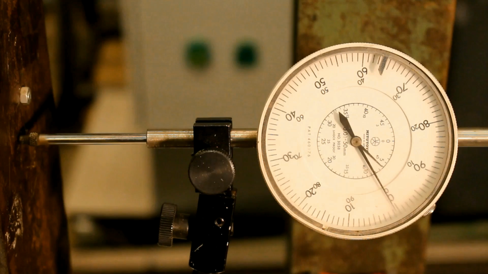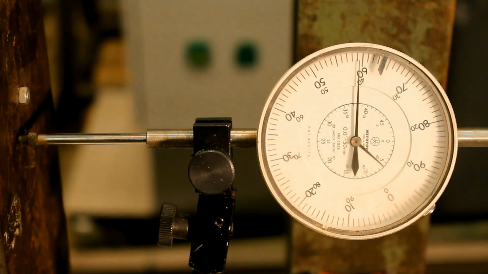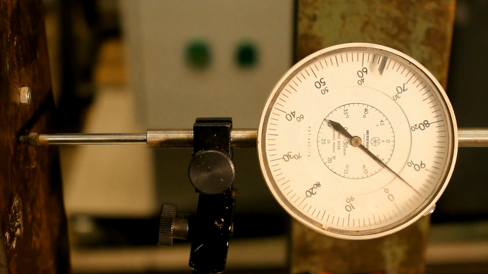If I now move the frame away from the dial indicator and release it, the indicator shows that the frame is not going back completely to its initial position. This has something to do with the friction, of course, in the different elements of the frame.